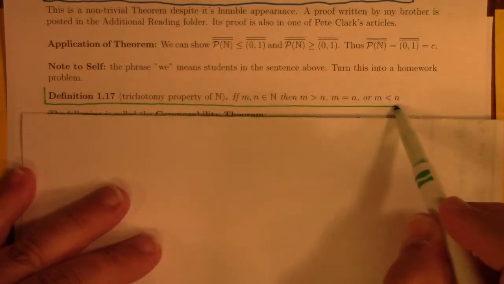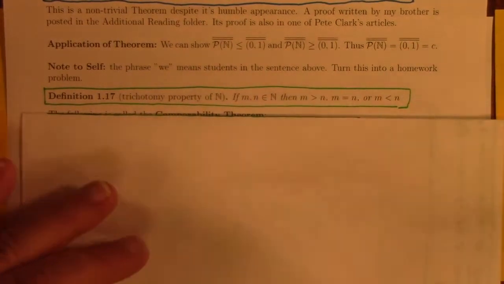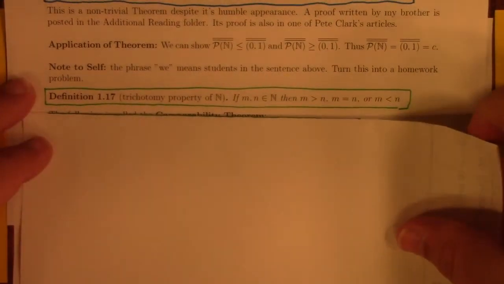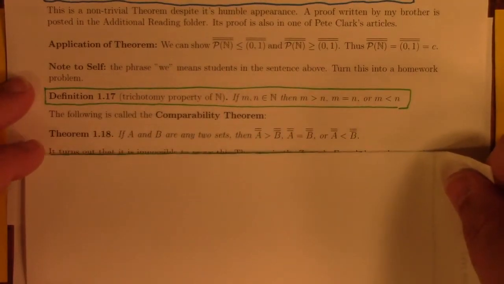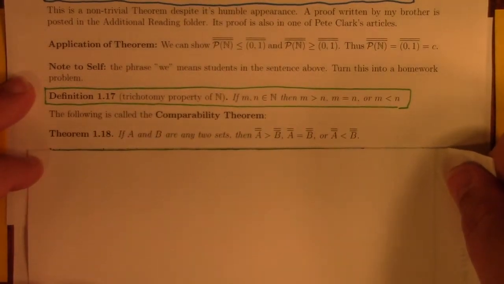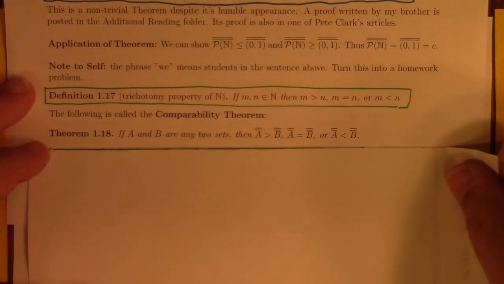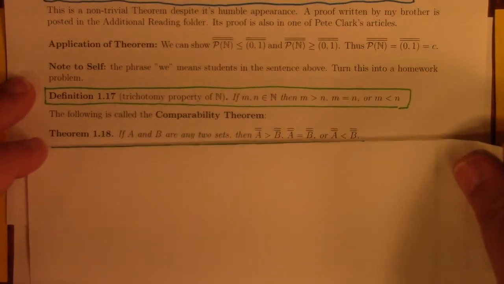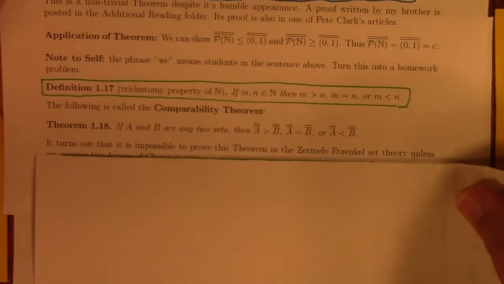All right. So definition, trichotomy property of the natural numbers. Given two natural numbers, they're either equal, or one is greater, or one is less than the other. And there's something similar for cardinality. If A and B are any two sets, either the cardinality of A is larger than the cardinality of B, it's equal, or the cardinality of A is less than the cardinality of B. So cardinality is, in some sense, similar to natural numbers. It has this comparability, this trichotomy property.